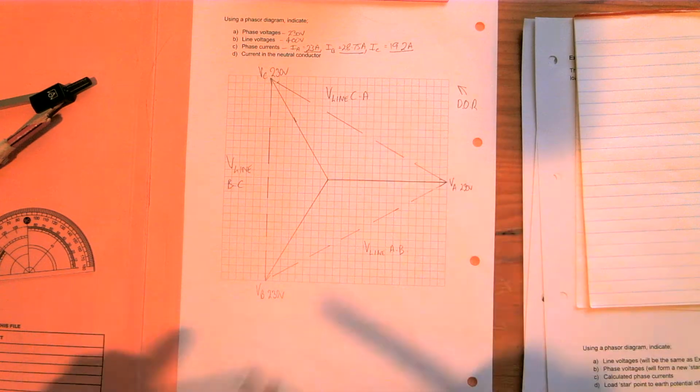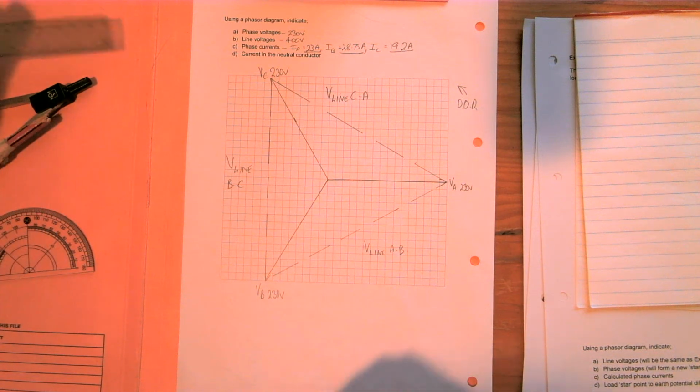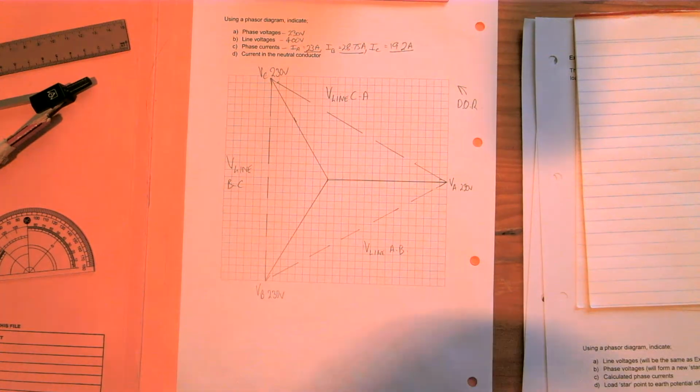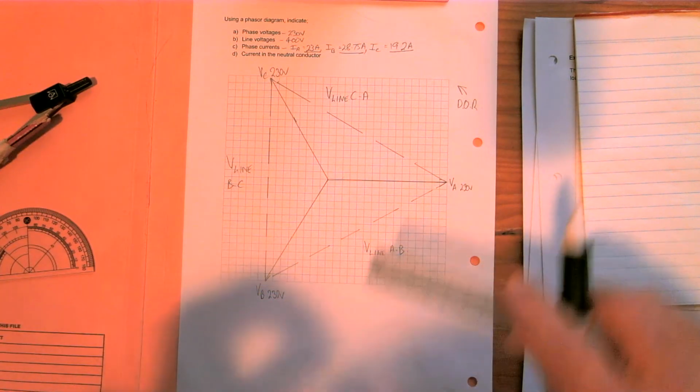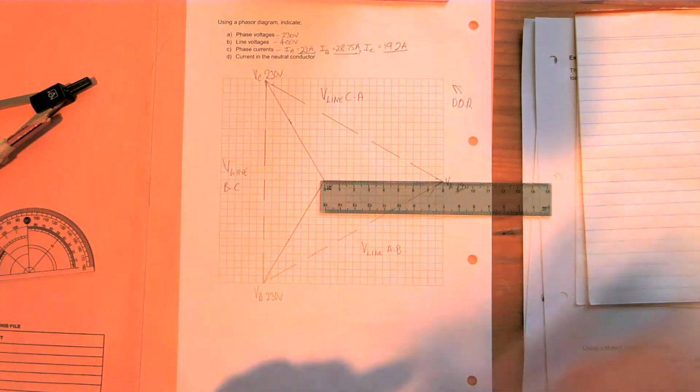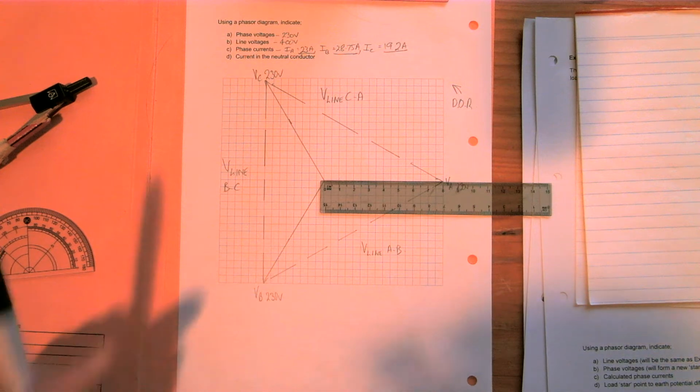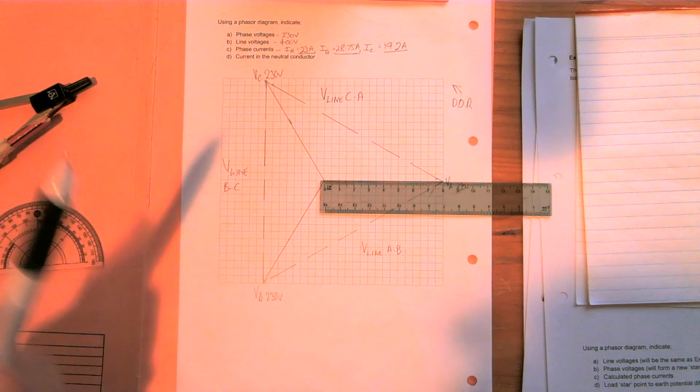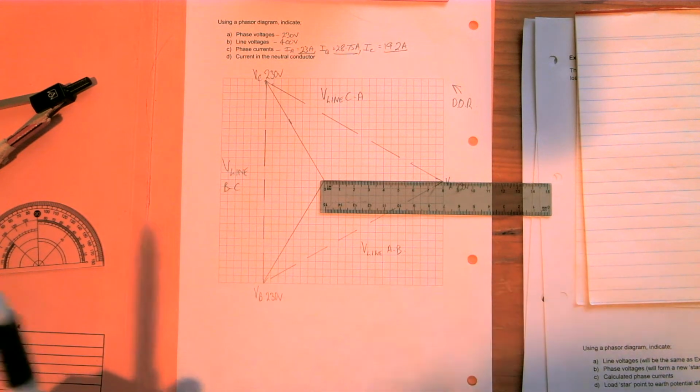Now we plot these phase currents. We'll plot them in phase with the phase voltage and work out a little scale there. So let's say we've got 28 amps is going to be our longest phasor.